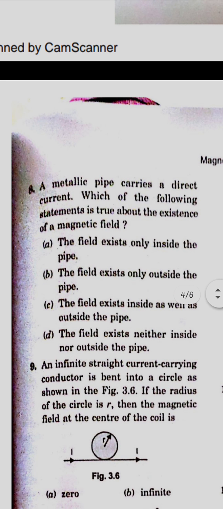The next one: a metallic pipe carries a direct current. Which of the following statements is true about the existence of the magnetic field? The field will exist only outside the pipe, not inside the pipe, right? Because inside there will be no magnetic field, the metallic pipe only has the current on the outside. Inside the pipe it would be in the form of a coil, so the current would not be a direct one.